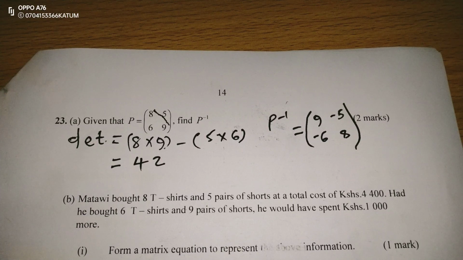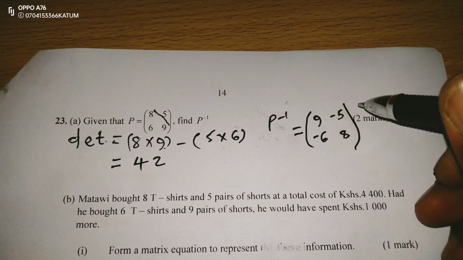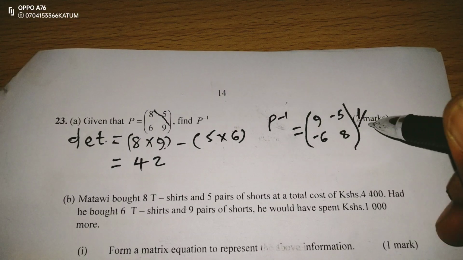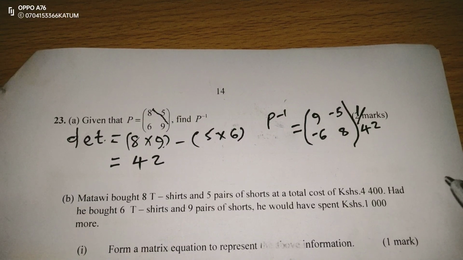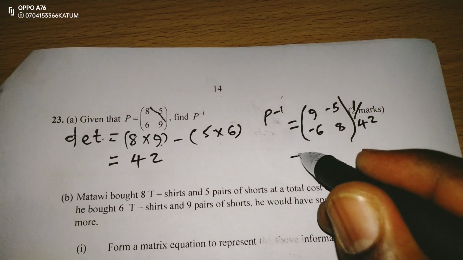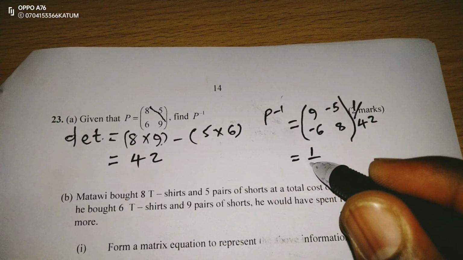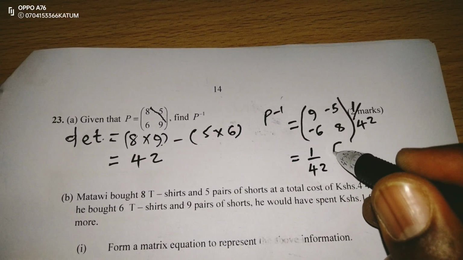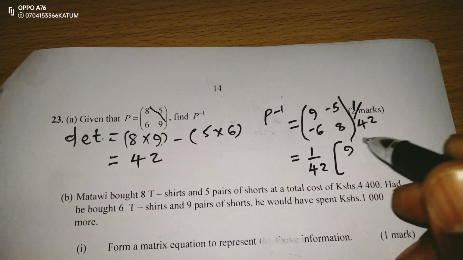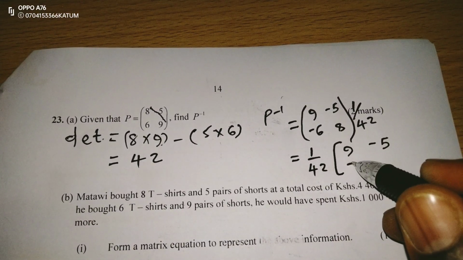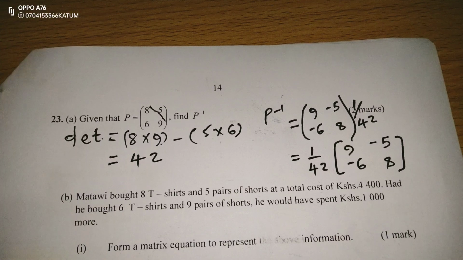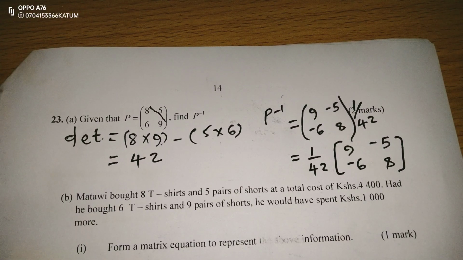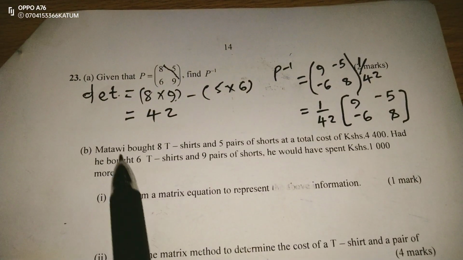So that is the elements interchanged. Then we divide each element by the determinant, that is after the interchanging. I can choose to have it just outside instead of dividing the elements. 1 over 42 times 9, negative 5, negative 6, 8. So that is my inverse. Some other people will choose to open the brackets, and that will still be okay.